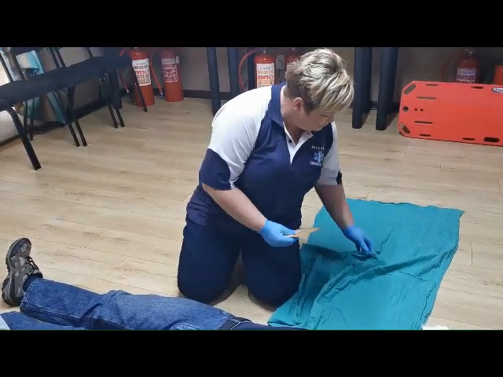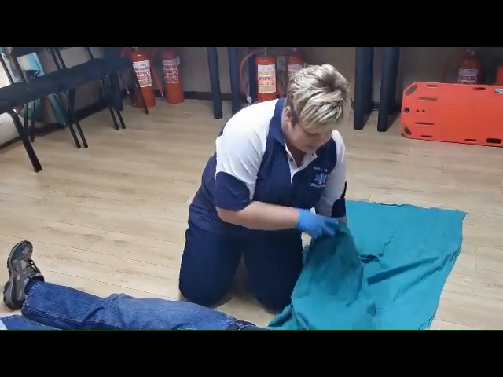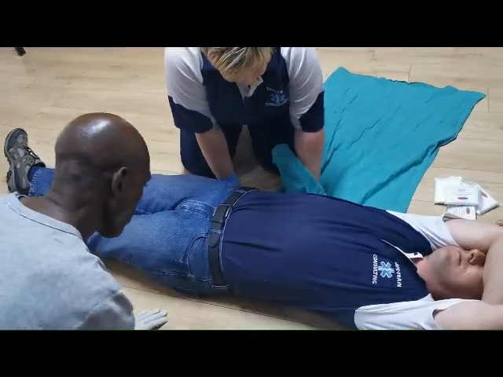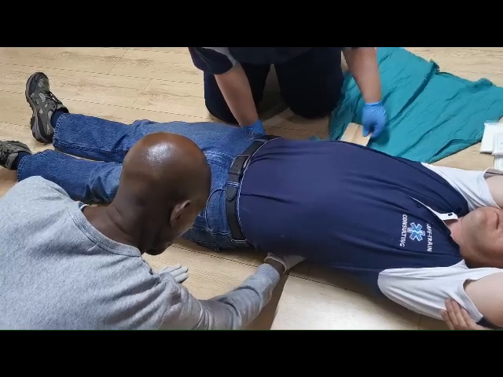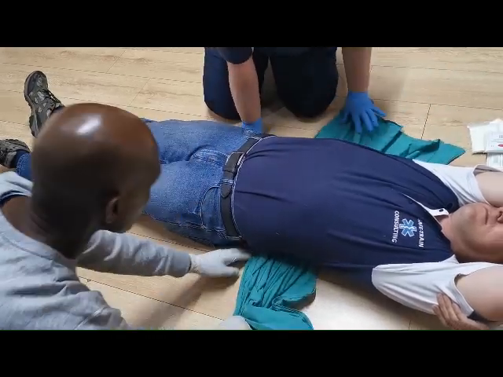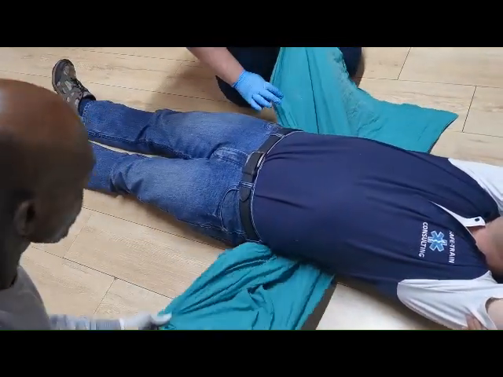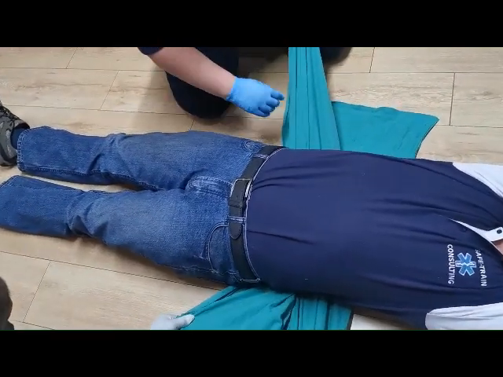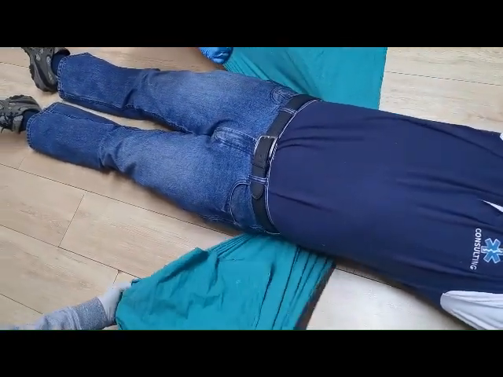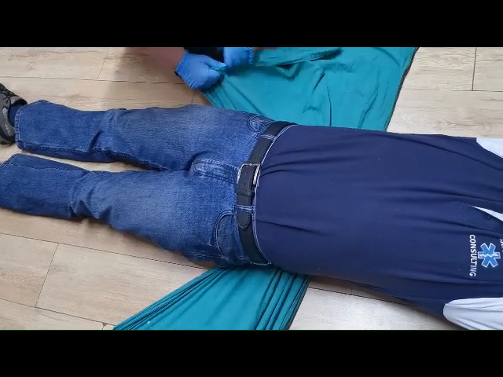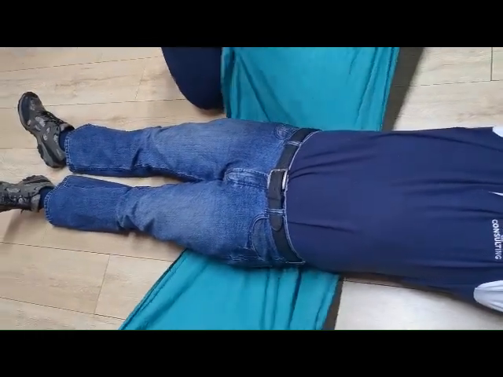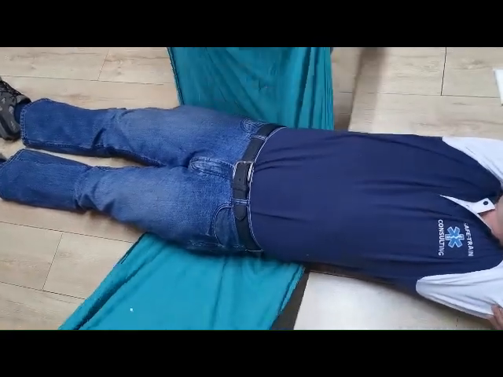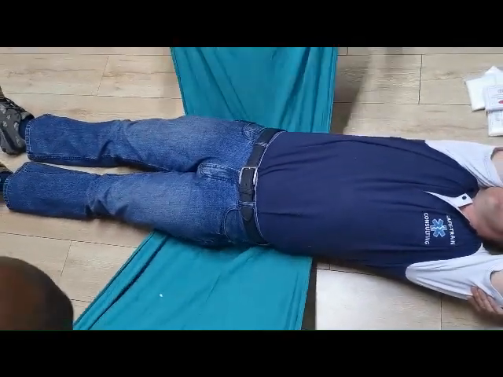So what we do, just push the sheet in underneath the patient. Then you just zigzag this underneath the patient. There we go. Make sure that it's more or less 50-50.